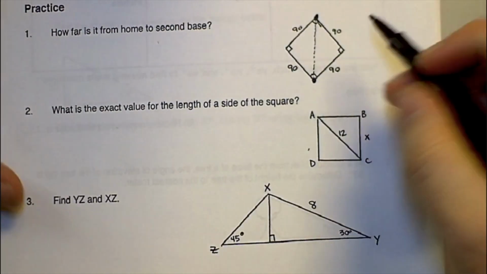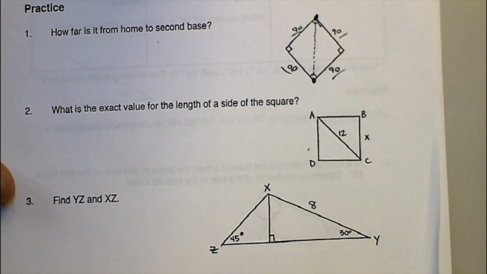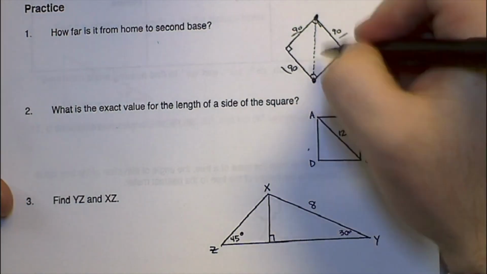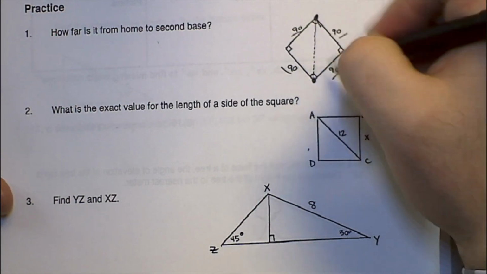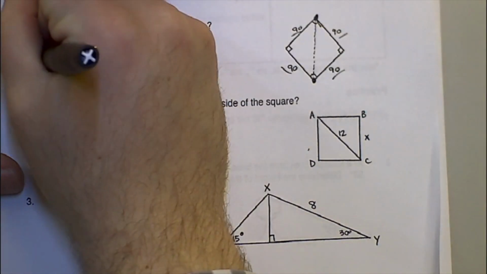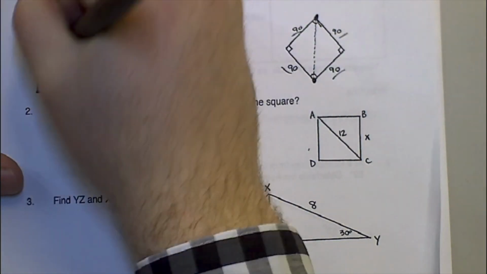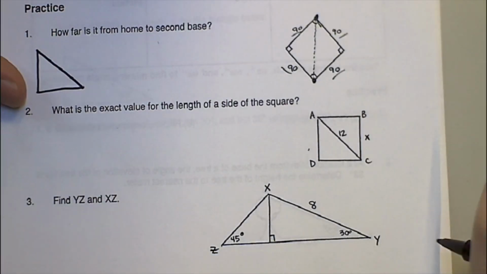So if we look here, I have side lengths labeled on this kind of square here, that all of the distances between the bases are 90. So if I want to find that distance straight through the middle, kind of that diagonal of the square, I'm going to look at just one of these triangles. So I'm going to look at kind of this right side here, but I'm going to redraw it. Okay. Now the only reason I'm drawing it this way is so it matches our picture from the top.